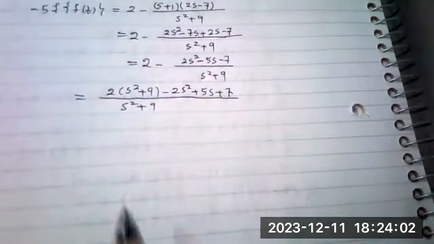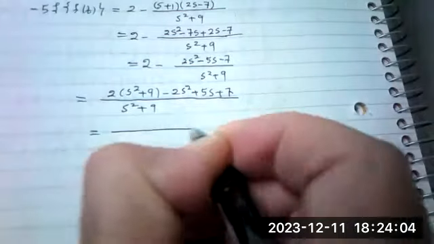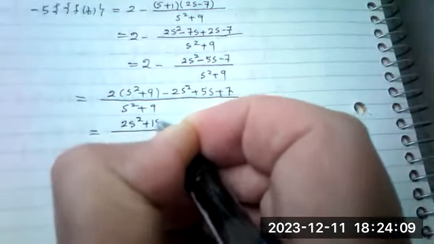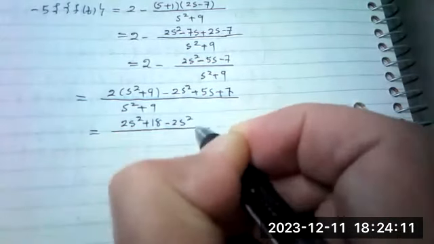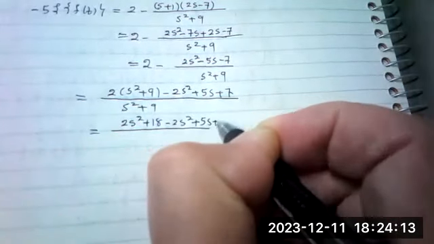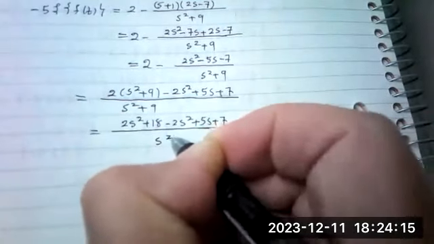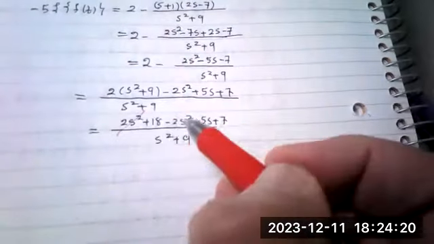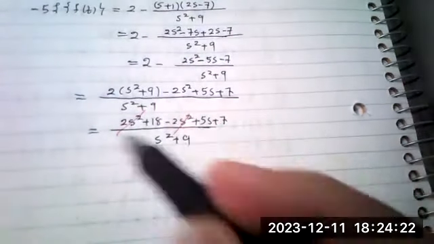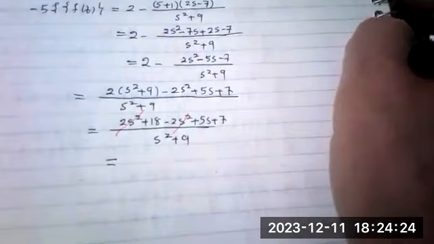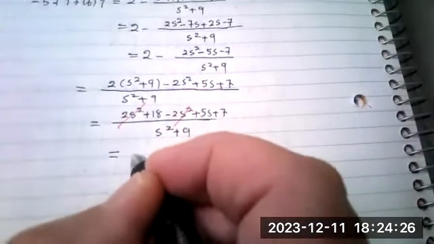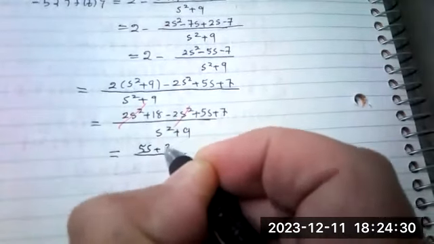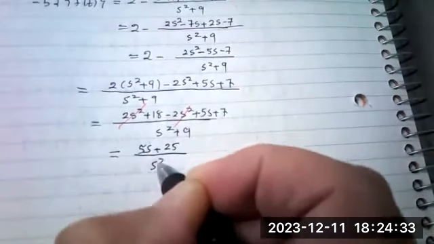You continue, simplify it, and then come back. That gives you 2s squared plus 18 minus 2s squared plus 5s plus 7, so this cancels out. You arrive at the top being 5s plus 25, over s squared plus 9.